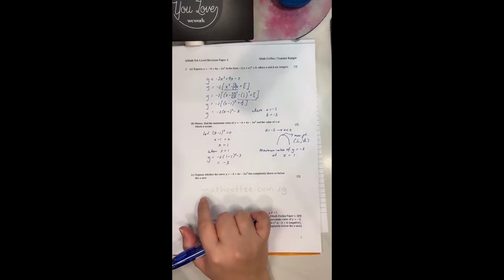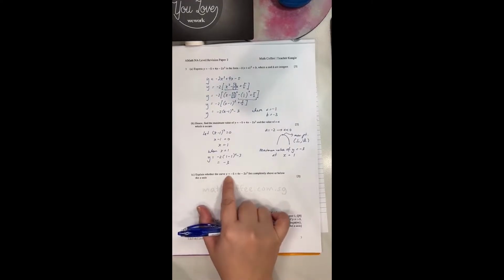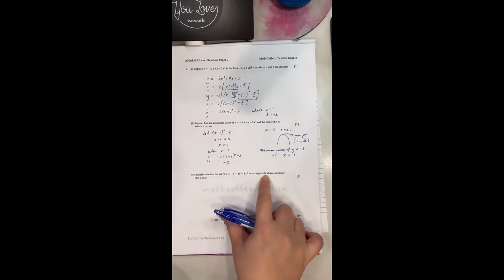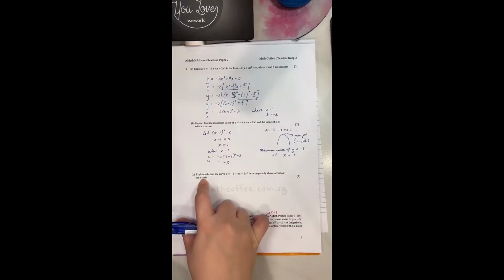Next, they ask you to explain whether the curve y equals to minus 5 plus 4x minus 2x squared lies completely above or below the x-axis.